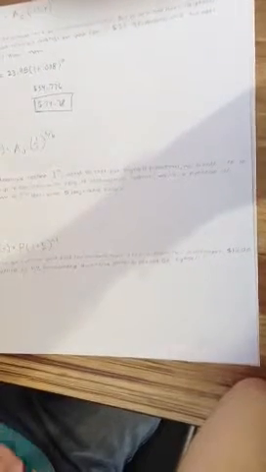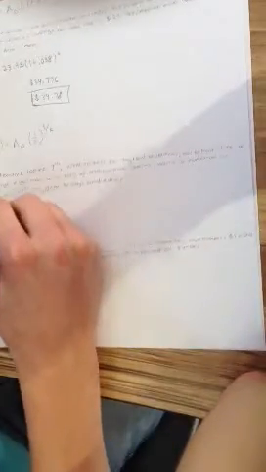So in this problem, the radioactive iodide used to test for thyroid problems has a half-life of 8 days. If you start with 20 grams of radioactive iodide, write a function of grams of iodide left after 5 days and solve. So we're going to start by substituting.